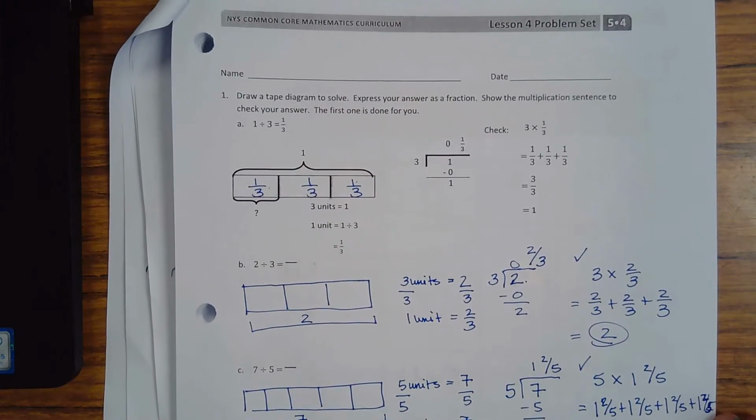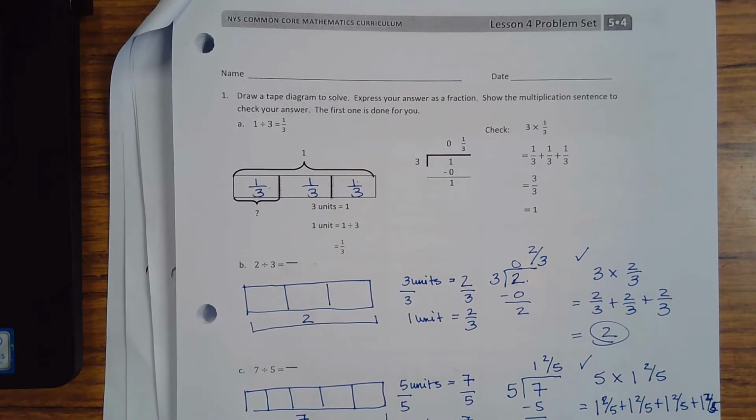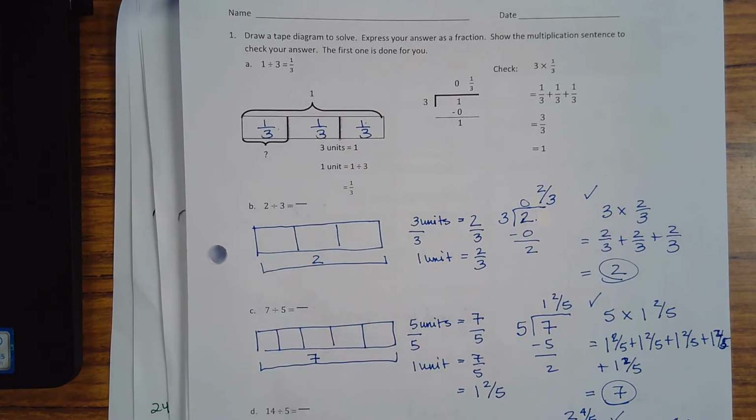This is EngageNY, Module 4, Lesson 4. This is the problem set debrief. So let's go through and break down these problems.